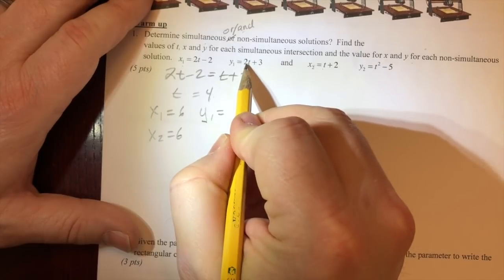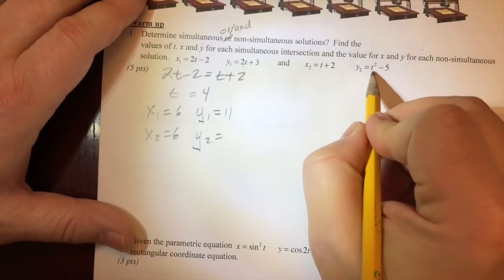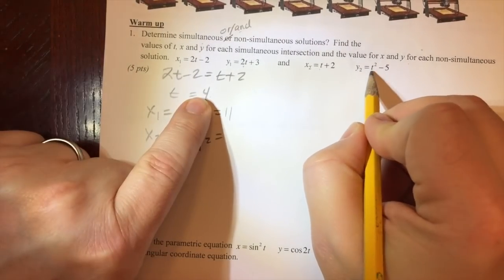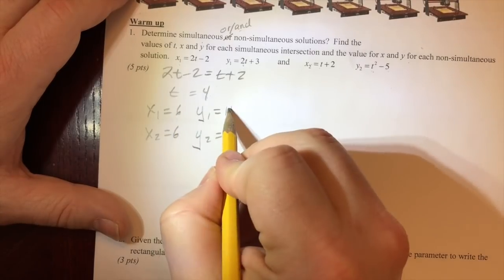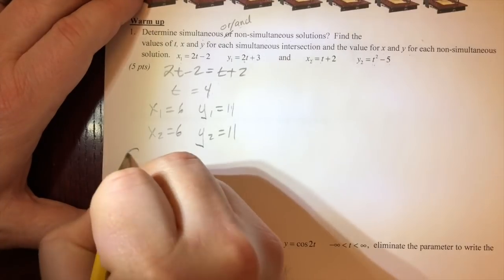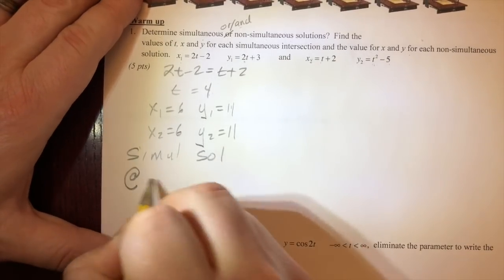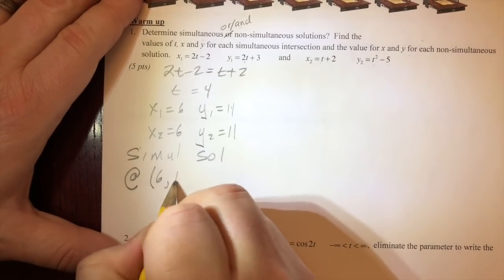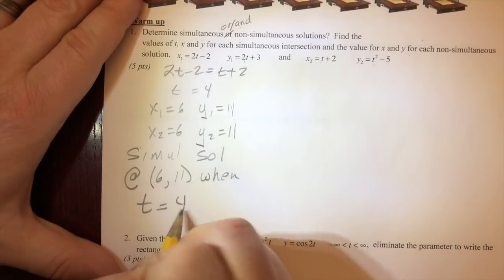If I sub 4 in, I get 8 plus 3 is 11. And y sub 2 would be, what are we squaring? 16 minus 5 is also 11. Well, x's are the same, y's are the same when t is 4. So that means we have a simultaneous solution at the point (6, 11) when t equals 4.